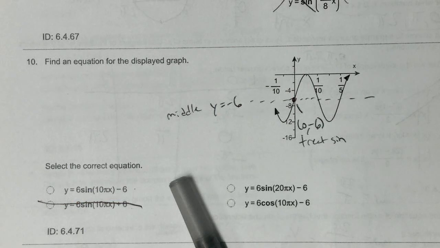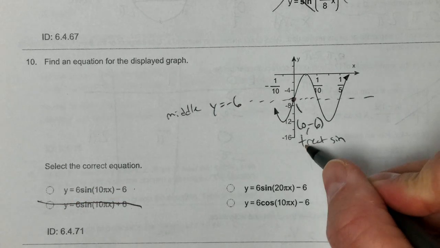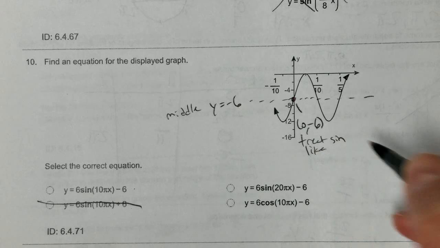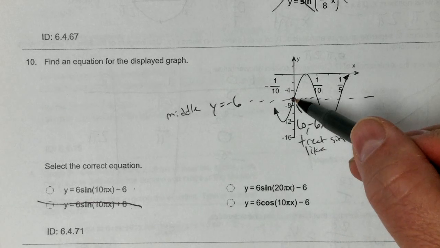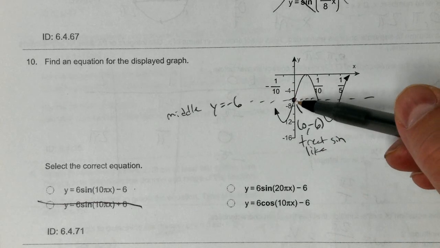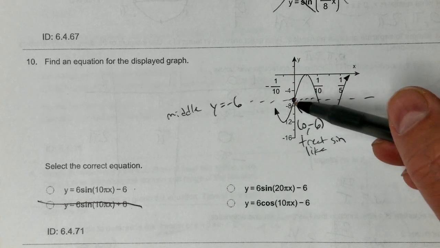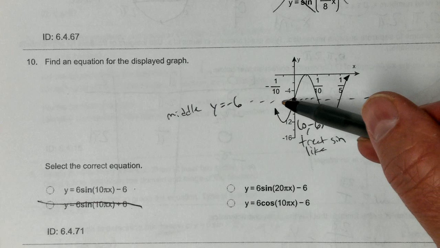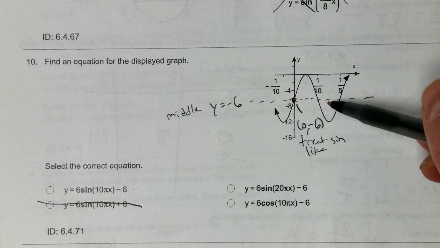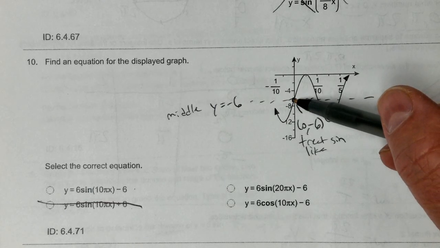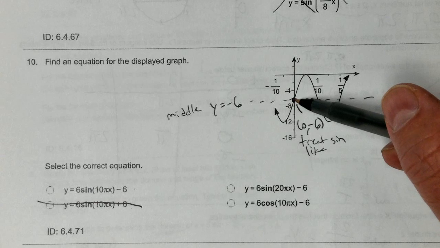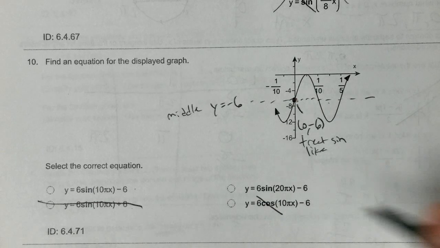Okay, so again, we're continuing this. We're going to treat this like it's a sine graph. Normally we think sine goes through the origin, but in this case we translated down 6. So instead of using the x-axis, this is our middle line. So this is going to be a sine graph, which means it's not this one.